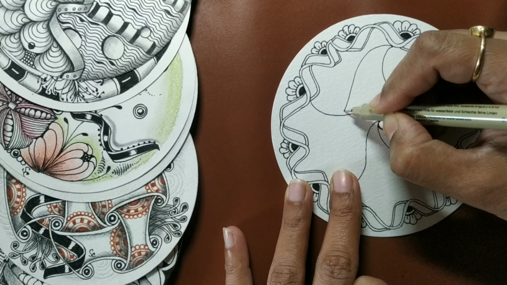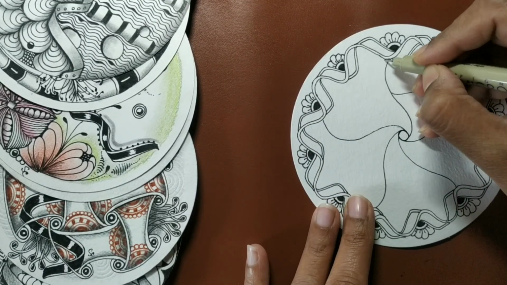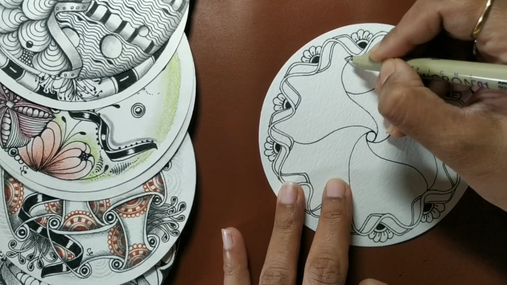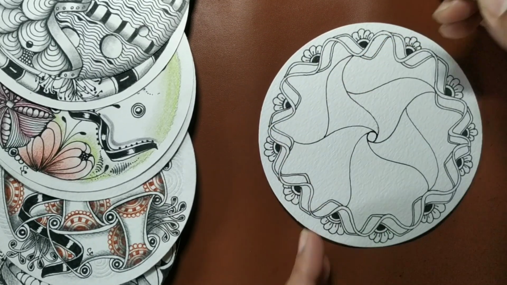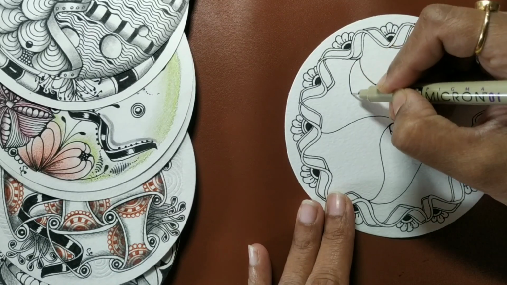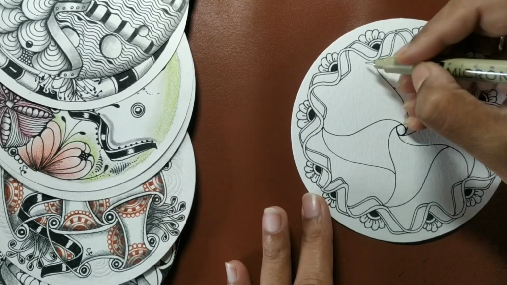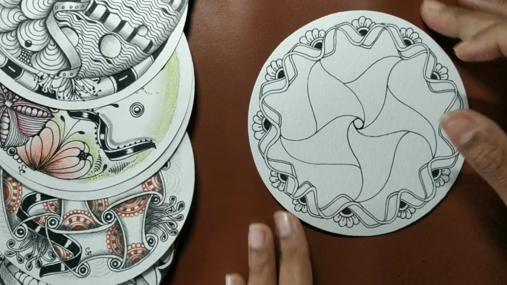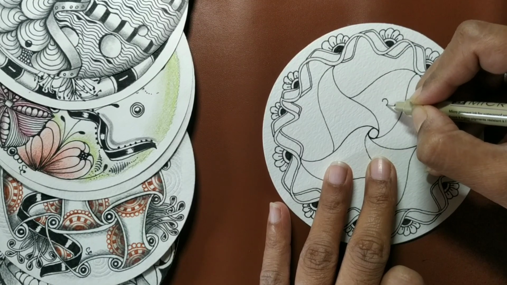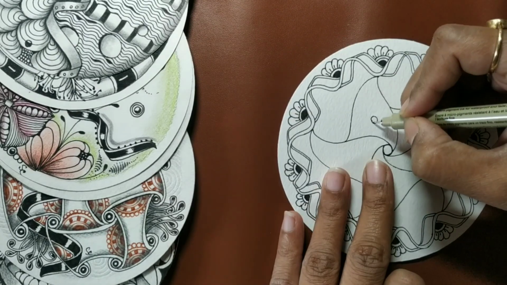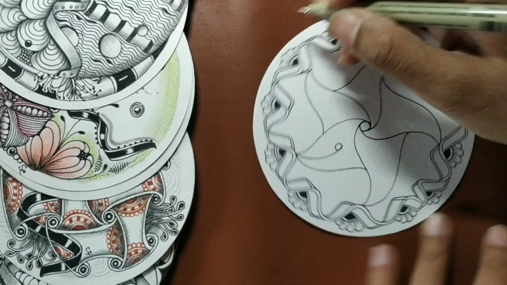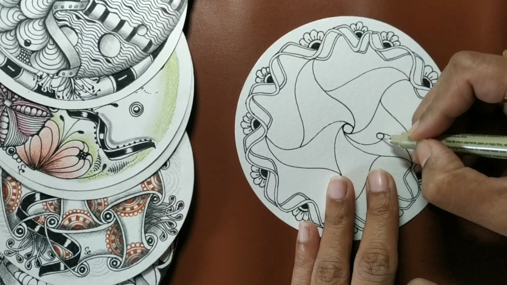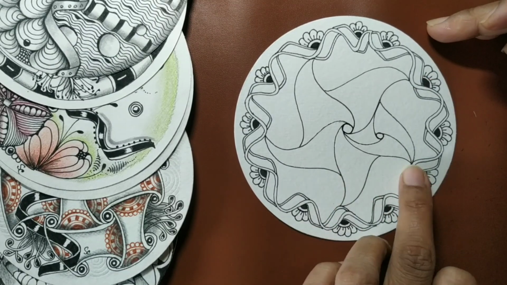I'm just going to join this line by another S stroke. Yeah, so this is the second S stroke. This is the tangle fangle, like this. And then she has drawn another wells inside, right? So I'm drawing one more orb inside, and then just connecting this orb to the 3 corners of the outer shape.